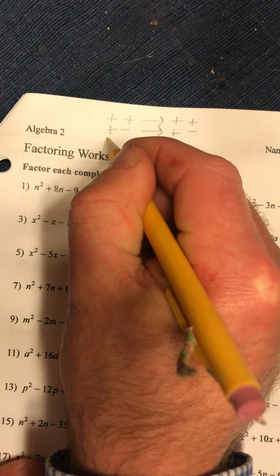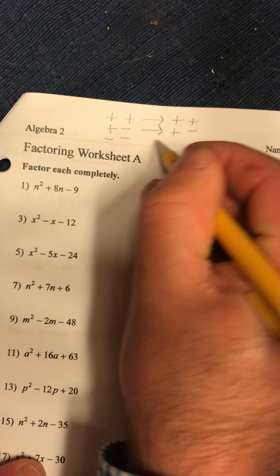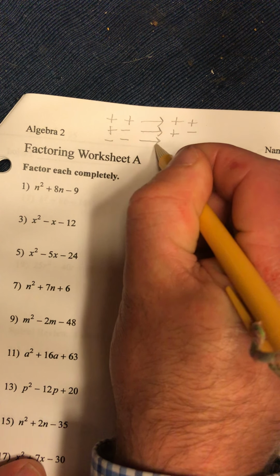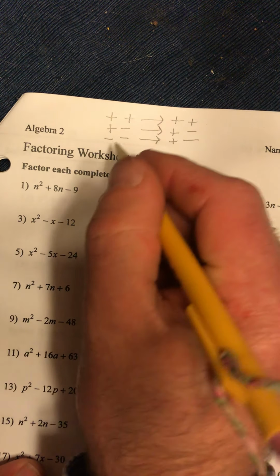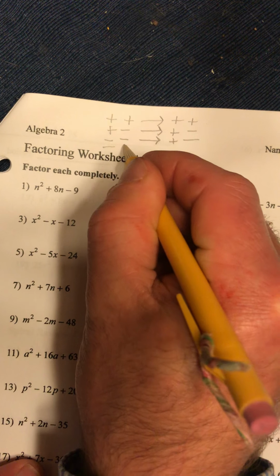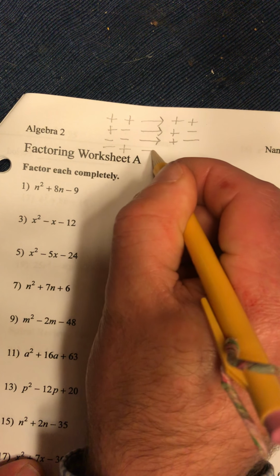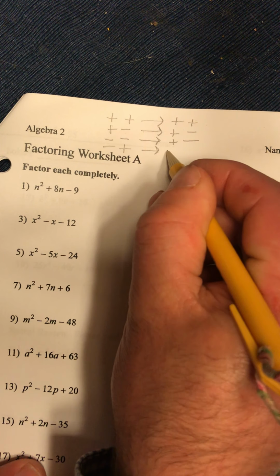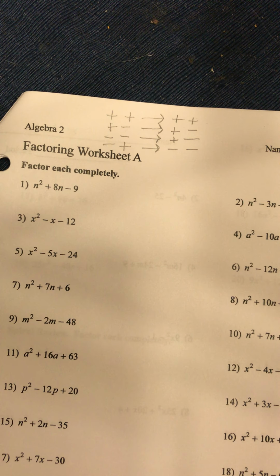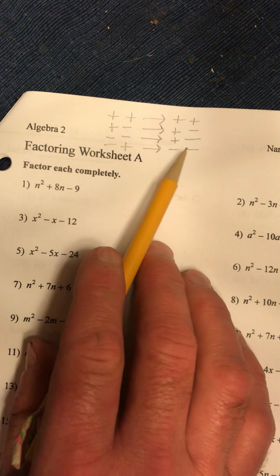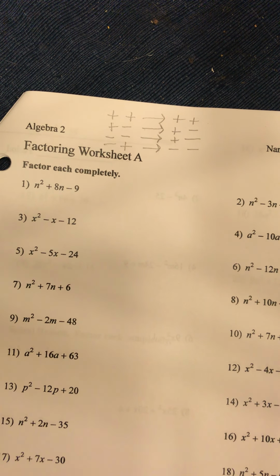If I have a minus, then my solution will have a plus minus. And if I start out with a minus plus, then my factored solution will be a minus. Okay? So those are my inputs, or what I start with. This is what I end up with.